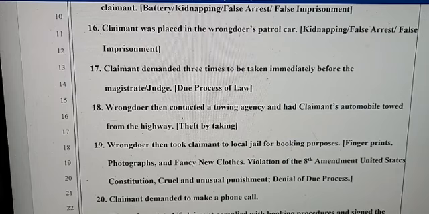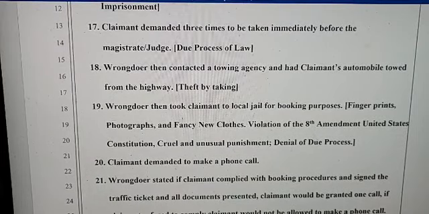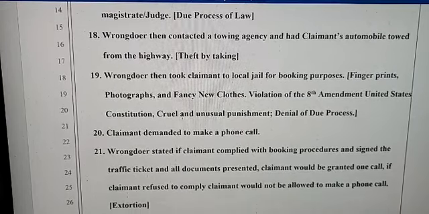16. Claimant was placed in wrongdoer's patrol car, kidnapping, false arrest, false imprisonment again. 17. Claimant demanded three times to be taken immediately before the magistrate judge. That's what we call, ladies and gentlemen, due process of law. If you're going to deny anybody their life, liberty, and pursuit of happiness, you must take them immediately before the magistrate if you don't already have a grand jury indictment or warrant for their arrest. That's due process of law. So that's where the due process of law violation comes in, okay?